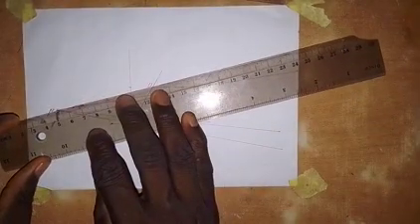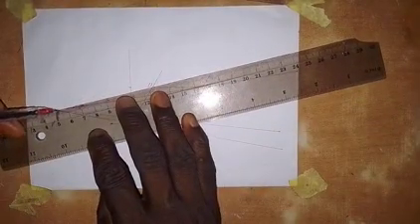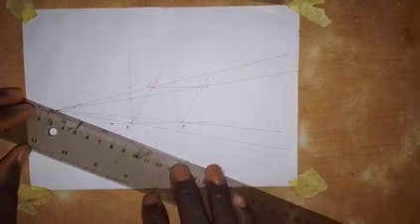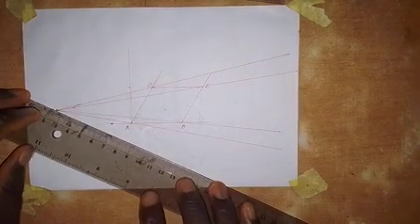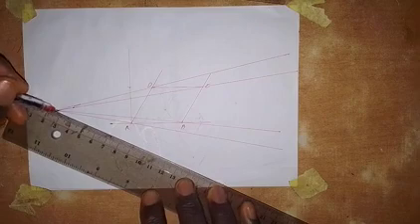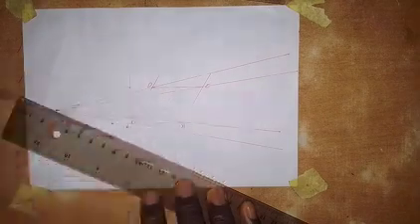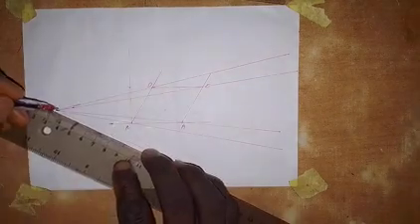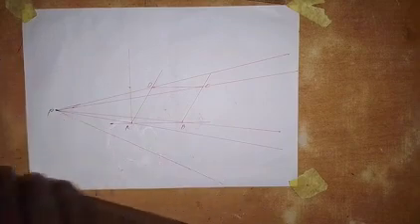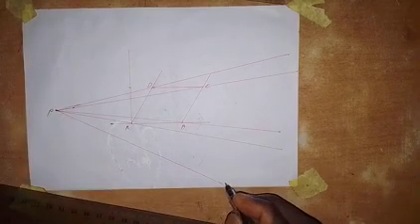Now, next I'm going to draw a line from P again. So this line doesn't touch. Okay, so next thing I'm going to do is draw a line from this point P again, to be inclined at an angle. I will call this particular line, line PQ.